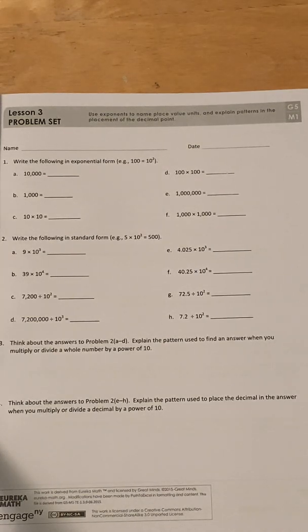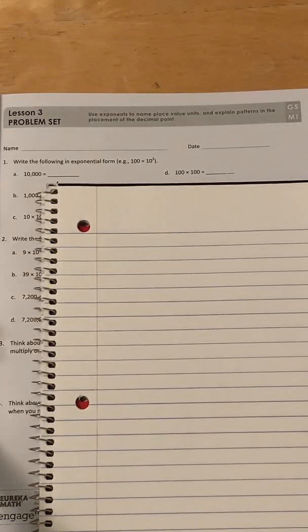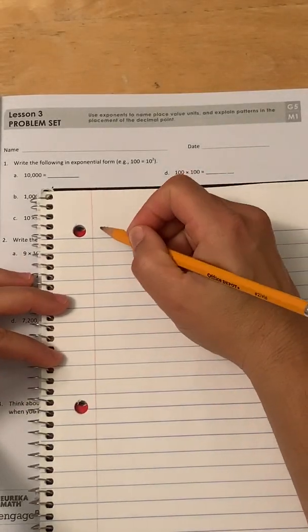Hello students, this is Miss Moss, and today we're going to be doing Module 1, Lesson 3. It's a really fun lesson that uses exponents. So grab your math notebook, and let's set up our page.